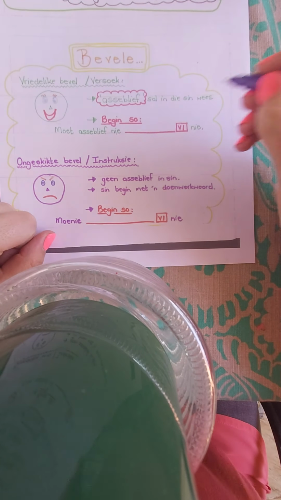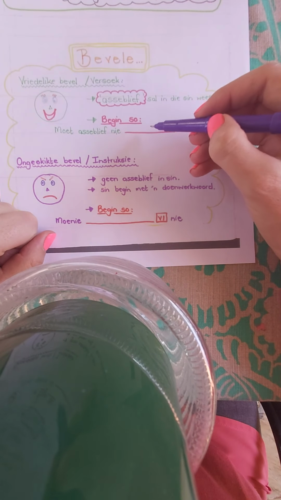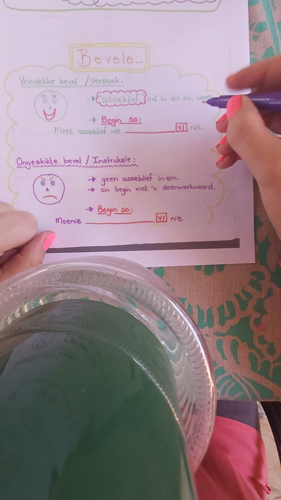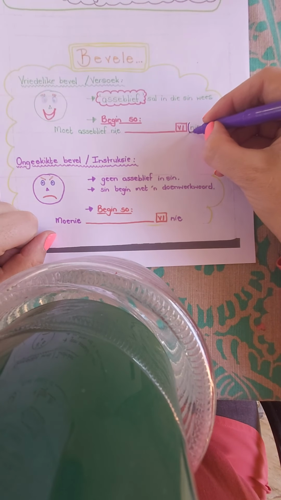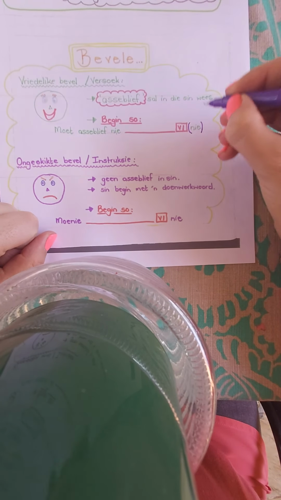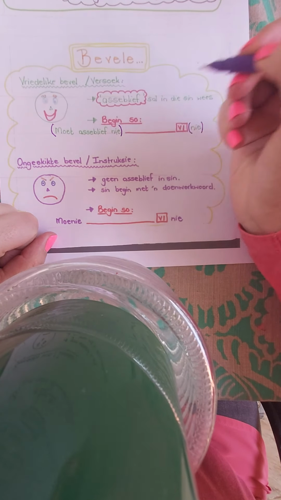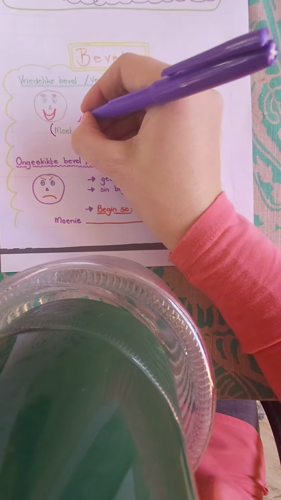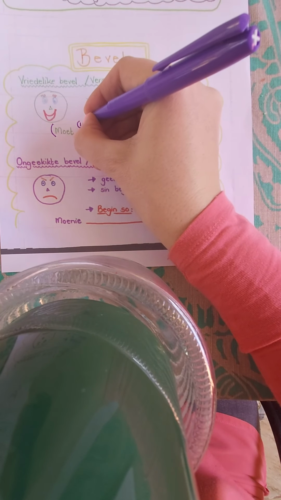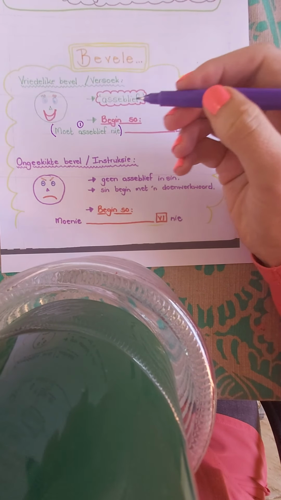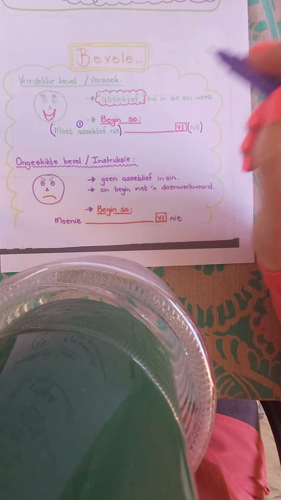And then to make sure that you have both negatives, you are not allowed to change anything in that sentence. This part over here and this part over here, these are your negatives that are set. We're already giving you that as your first negative. Moet asseblief nie, that entire thing is your first negative.